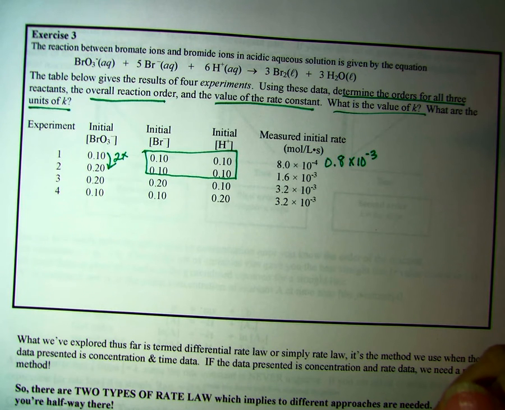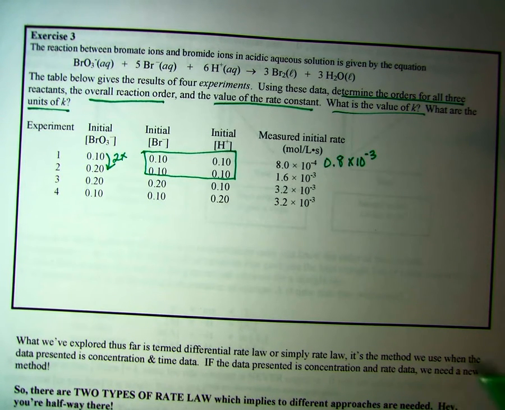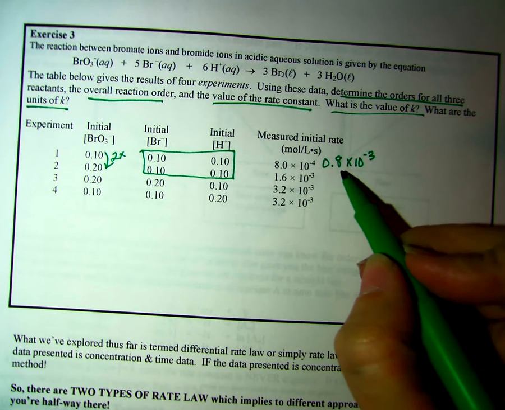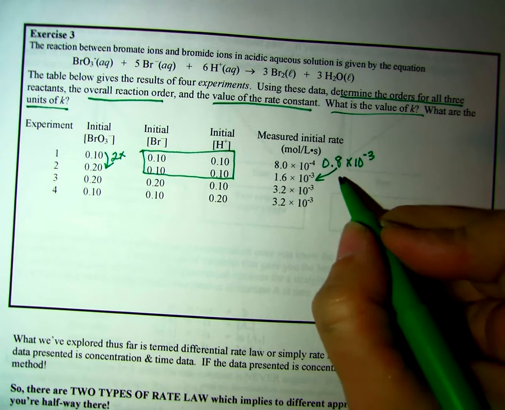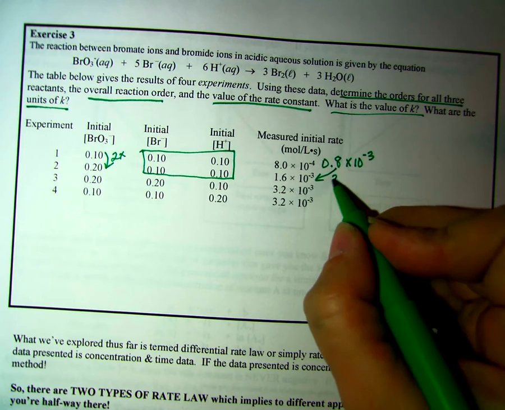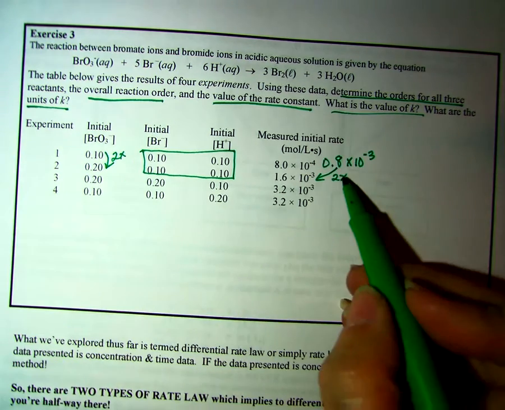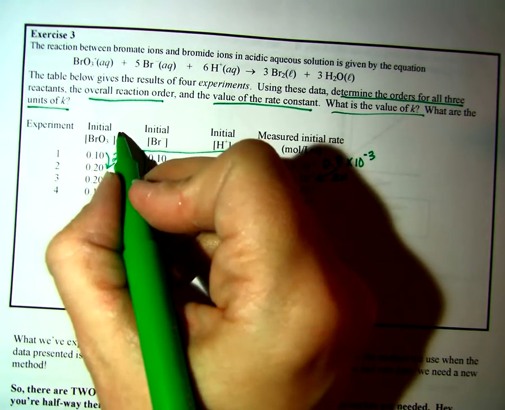Okay? That way you're comparing apples to apples and you don't have to stop and think about what that really means. So if you ever see that part of it is in a different form, go ahead and change them all to the same form. Make it easier on yourself. Okay, so if this is 0.8 and it goes to 1.6, what does that do? That doubles. So if this doubles and that doubles, what's my order here? First order.